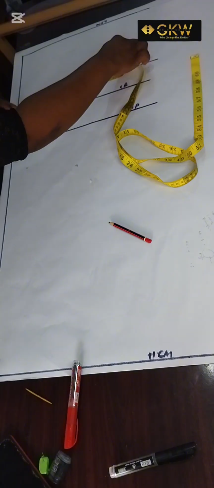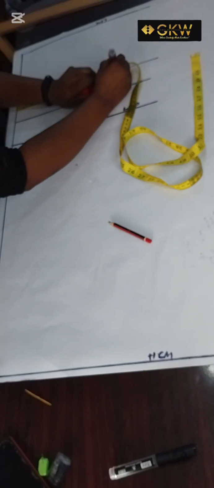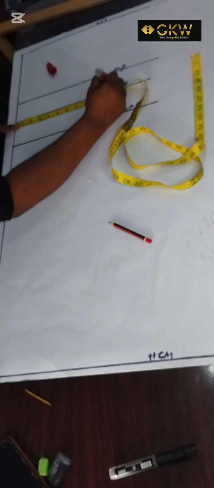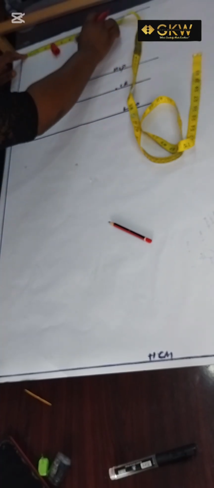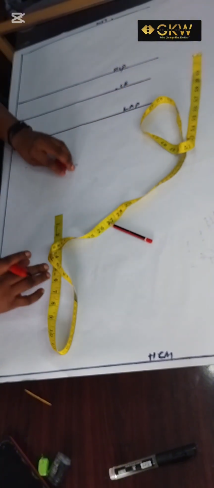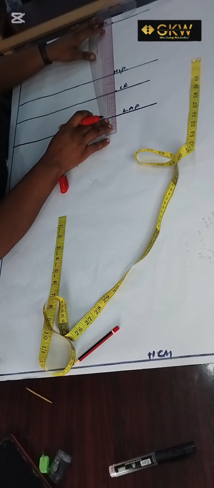I'm going to be placing my hip measurement there, which is 11. I'll place that same 11 on my crotch line and also on my waistline. I'll connect the three together.